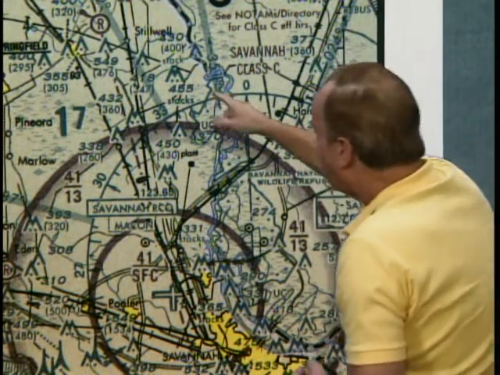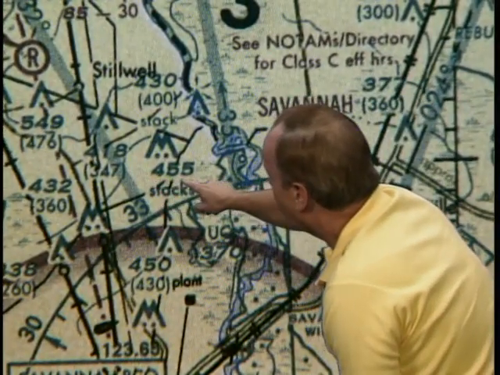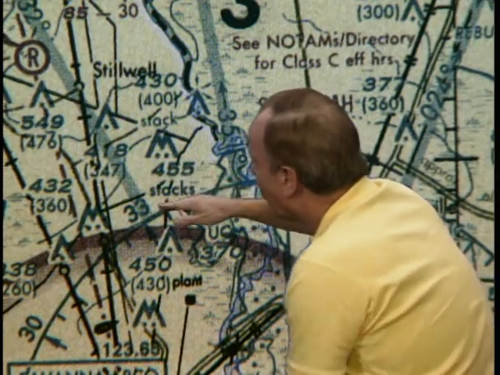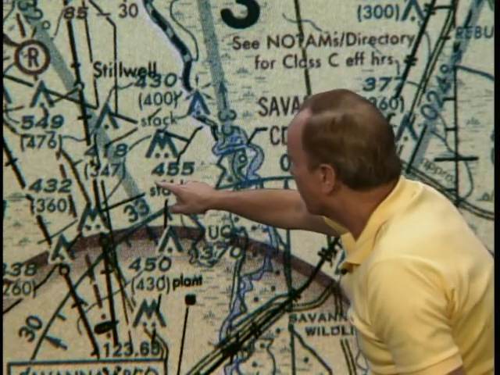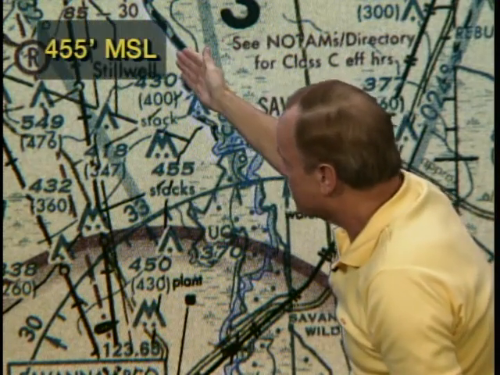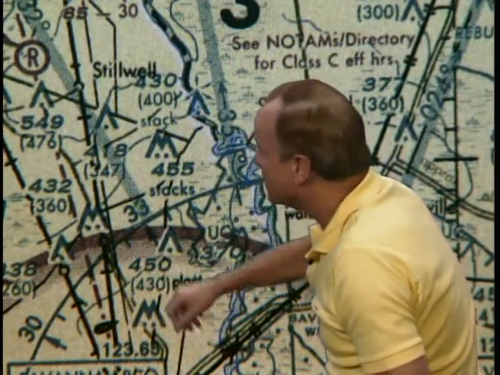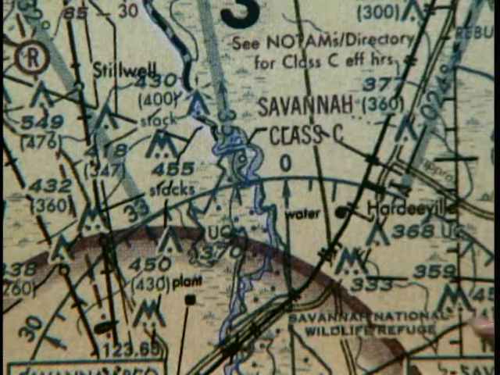Well, the question about that group obstruction is, how high is that obstruction? Well, all we have is this number right here, 455. Now let me ask you a question. Is that the height or the elevation? And the answer is that's the elevation, because this number is 455 MSL, and that's the elevation of the obstruction. Now the trick to this question is finding the proper obstruction, because there are obstructions all over the place, so make sure that you use your plotter to find the proper obstruction.